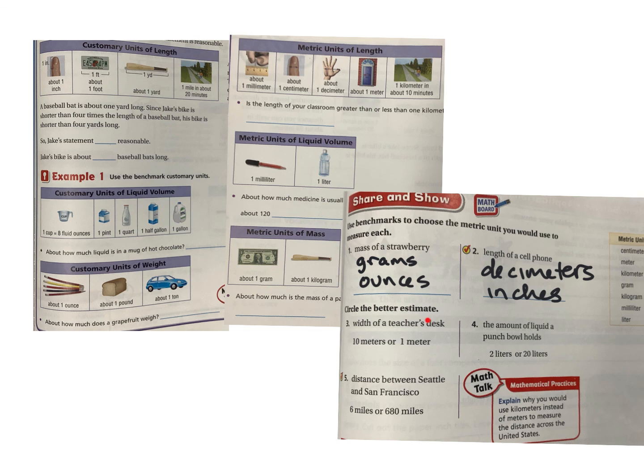Circle the best estimate. The width of, let's just use your desk rather than the teacher's desk. Let's look at your desk since it's probably right in front of you. The width of your desk, would you say it's 10 meters or 1 meter? Your desk isn't anything like that. Let's say your 2 desks put together. 10 meters or 1 meter is the length of your 2 desks put together.